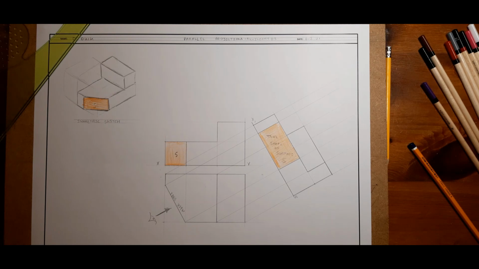And that is it, folks. So remember, to see the true shape of something, look in straight at it, okay, and you will see that true shape. So that's that video, folks. More videos to come. Take care and stay safe.